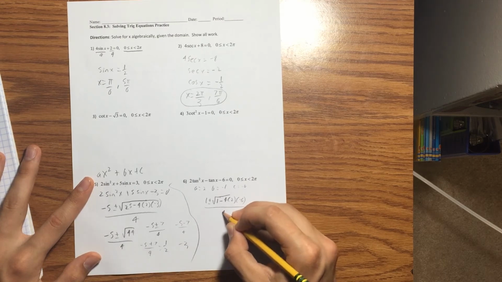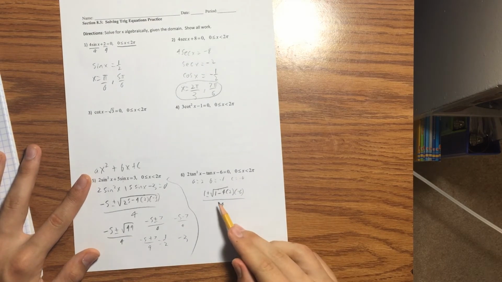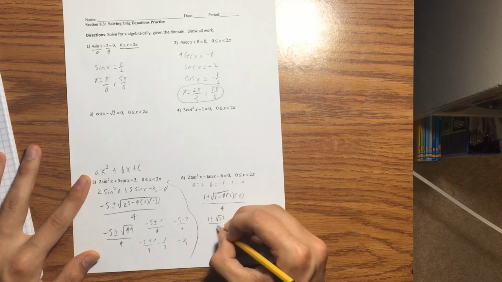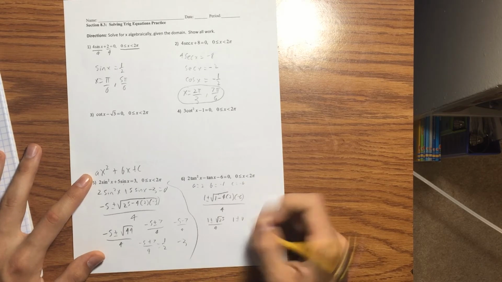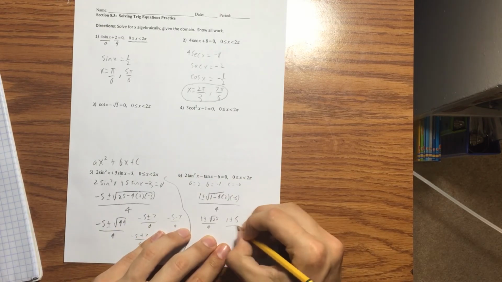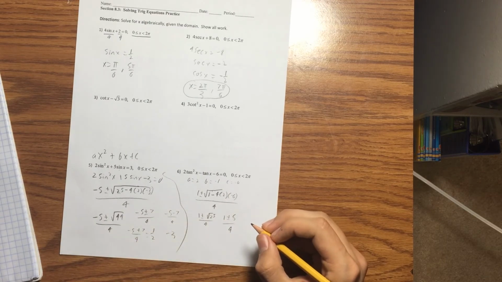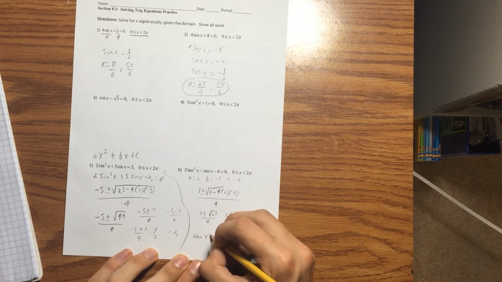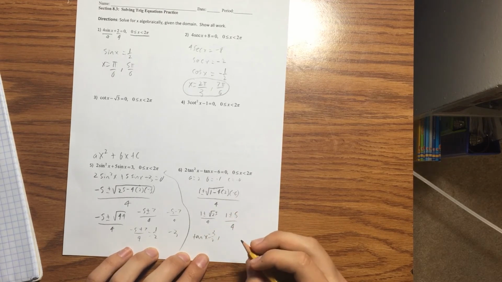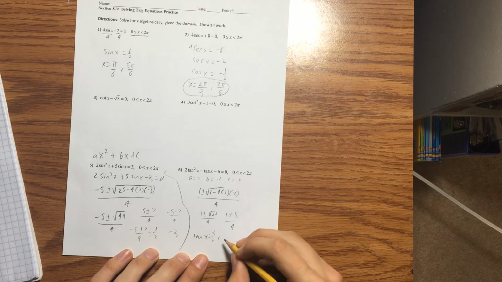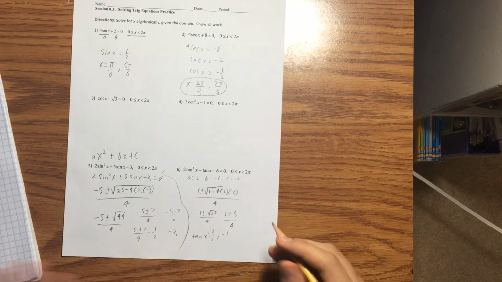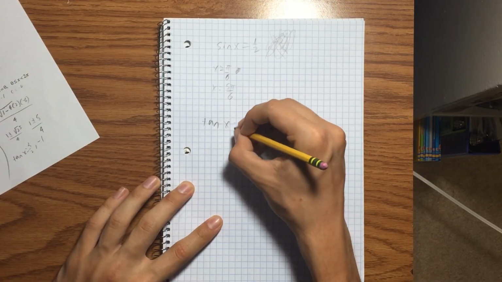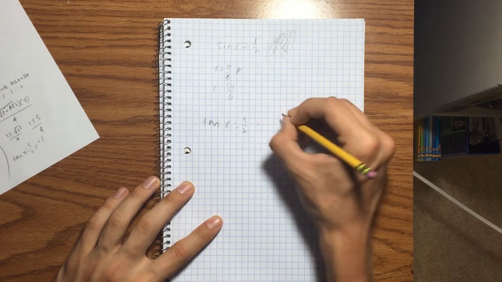So 2 times 2 is 4. All right, now simplifying this radical, we get 1 plus or minus the square root of 25 over 4, so 1 plus or minus 5 over 4. So 1 plus 5 is 6 over 4, so we get tangent of x equals 3/2, and then 1 minus 5 is -4 over 4, so -1. All right, so tangent of x is equal to 3/2 and -1.